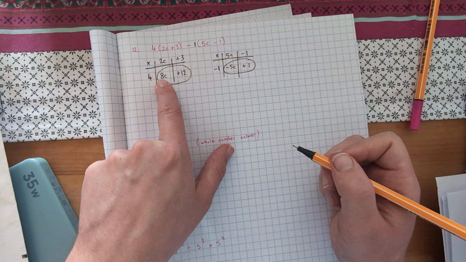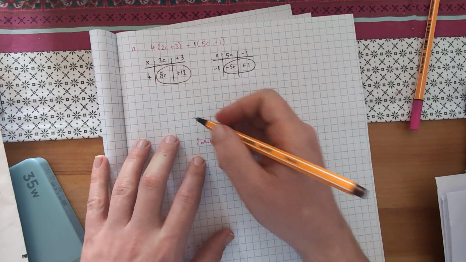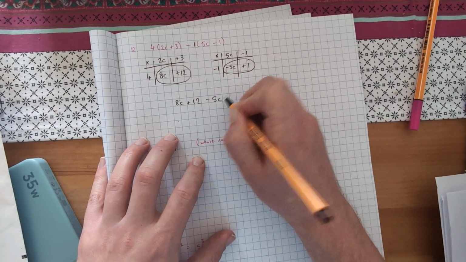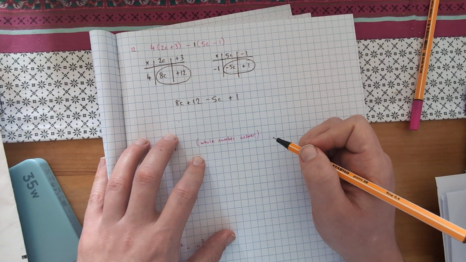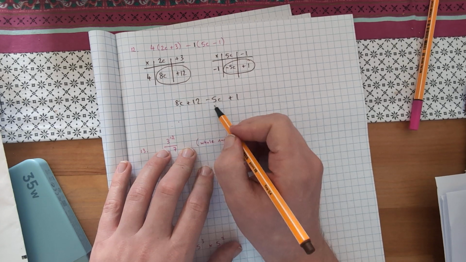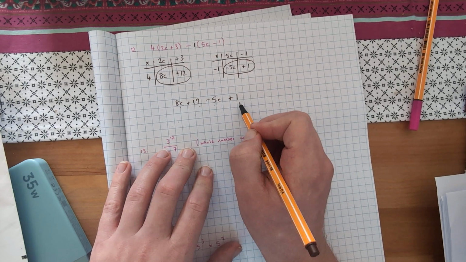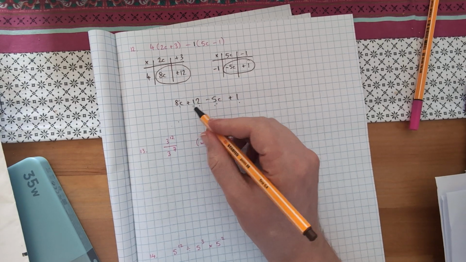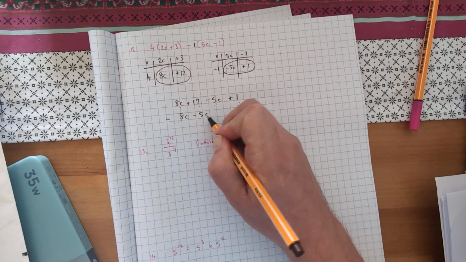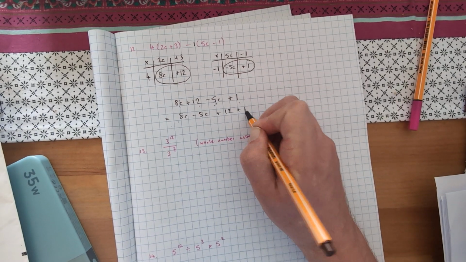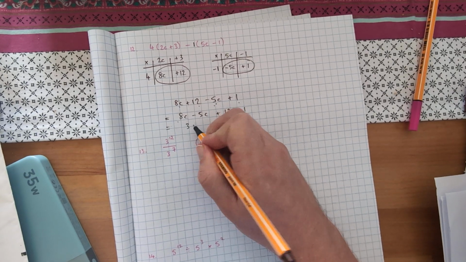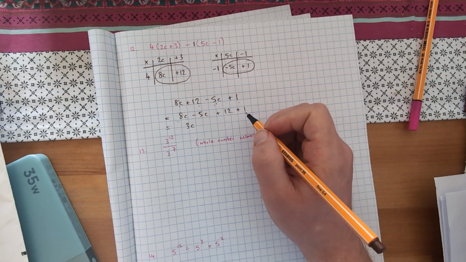Once we've expanded these 2 brackets, now we can combine everything together. So we've got 8c plus 12 minus 5c plus 1. Now, combine the c's together because they look the same. We've got 2 c terms, so we can collect those, and we've got 2 ordinary numbers that we can collect as well, but we have to do that separately. So let's rewrite this. We've got 8c minus 5c plus 12 plus 1. 8c minus 5c is 3c, and 12 plus 1 is 13.